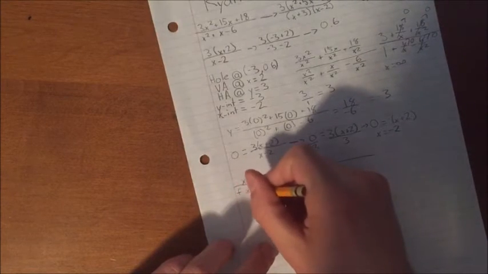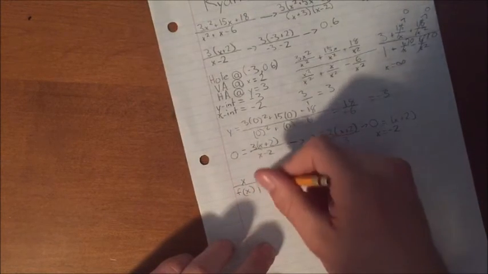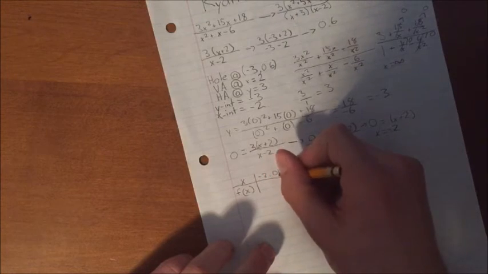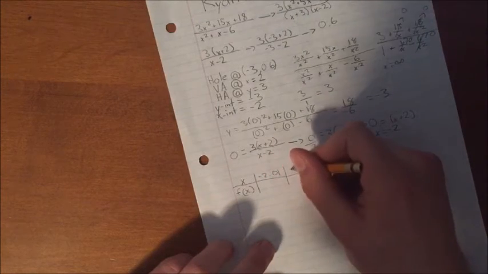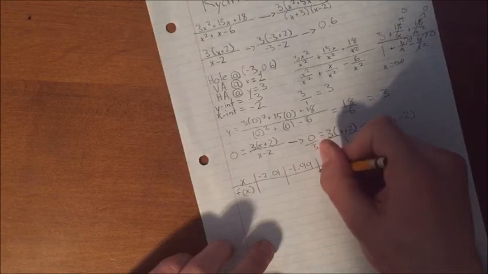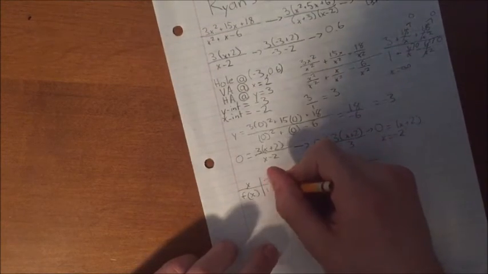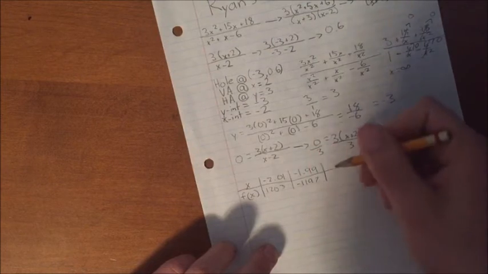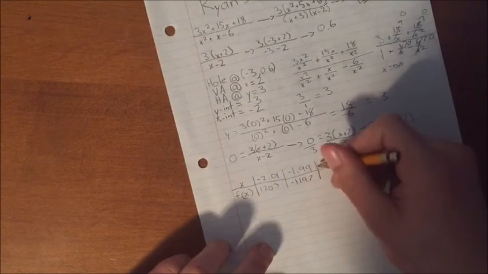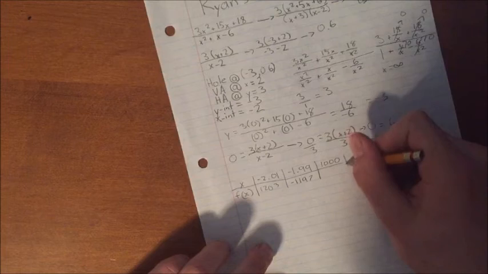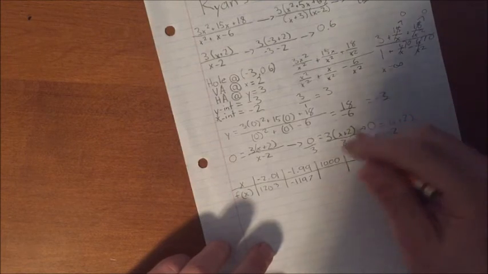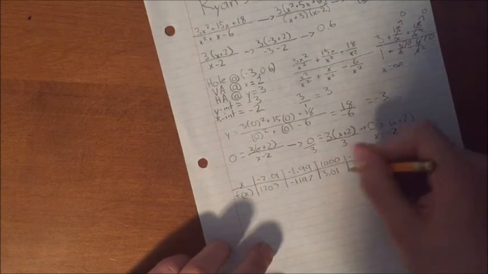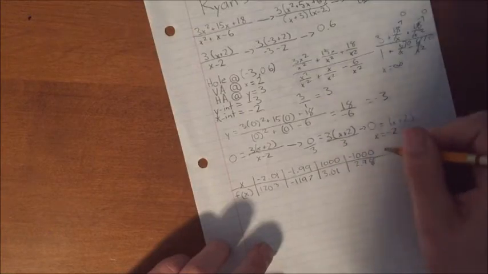So now skipping ahead to the table of values, this will help us determine the end behaviors in our graph. When we set x equal to just before and just after the vertical asymptote, which I chose negative 2.01 and negative 1.99, you'll see that will give us both very large and very small numbers, which helps determine our end behaviors. Now when we also set x to be very large and very small, as you can see I chose 1,000 and negative 1,000, that will give us 3.01 and 2.98.